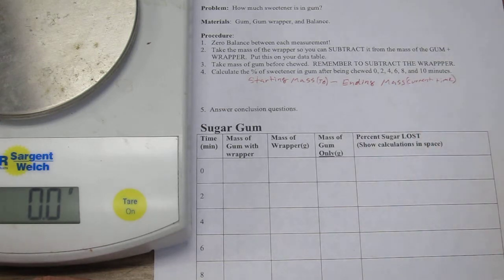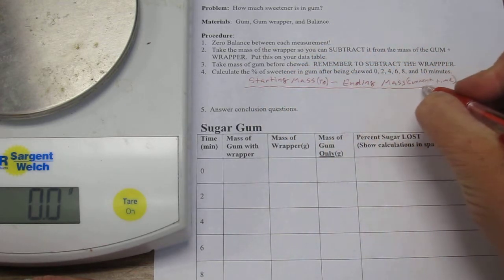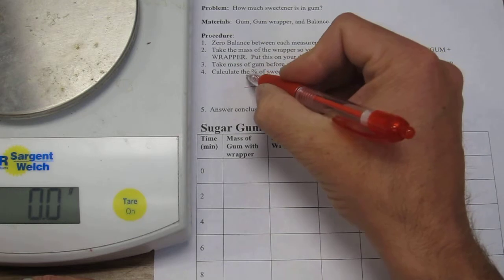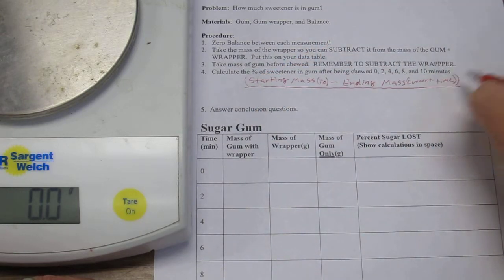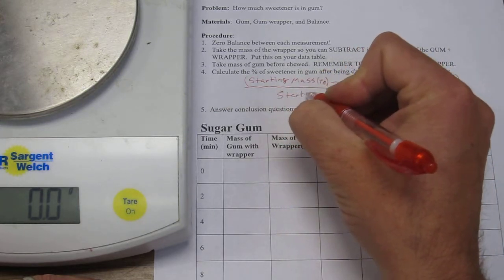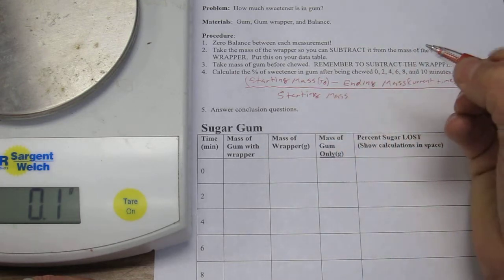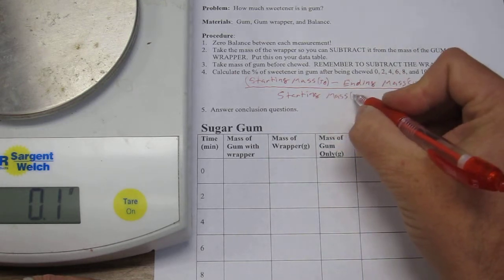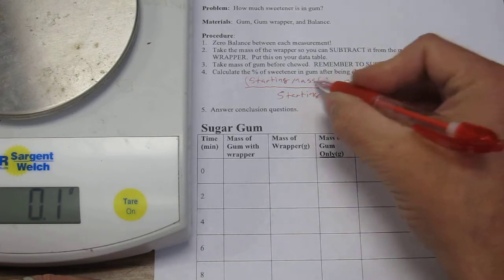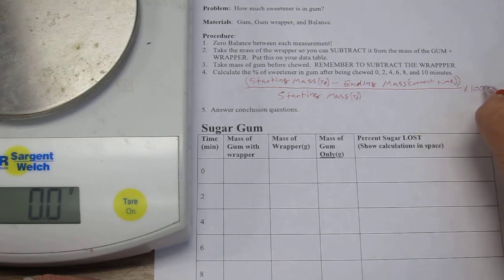So I wrote current time, divided by, and you're going to want to do the top line first, do the subtraction first, that's why I'm adding extra parentheses, divided by the starting mass, and again that's time 0, so I'll write T0. So notice these two numbers are going to be the same in the formula, and then of course for a percent you times by 100.